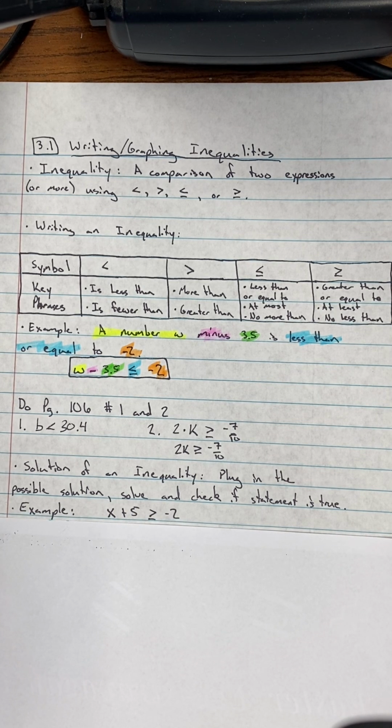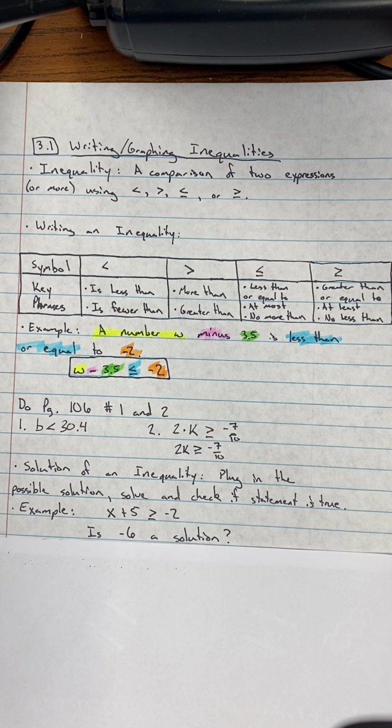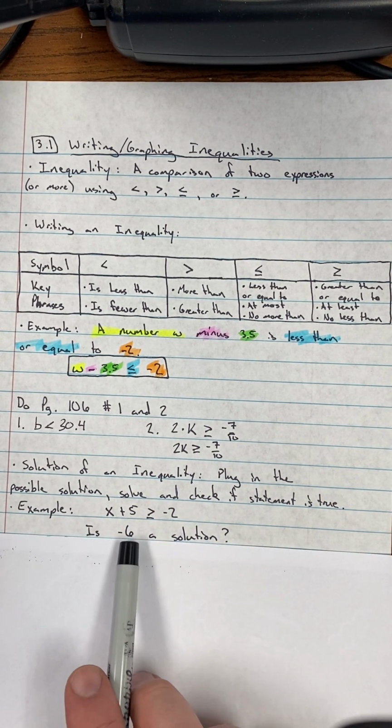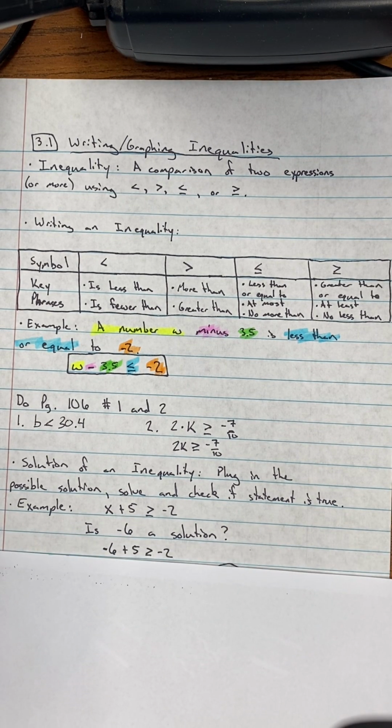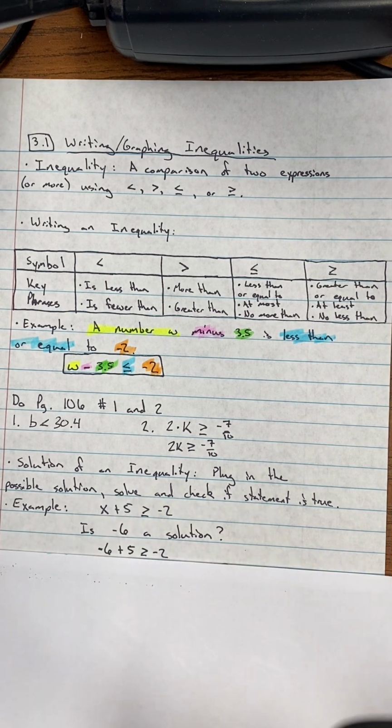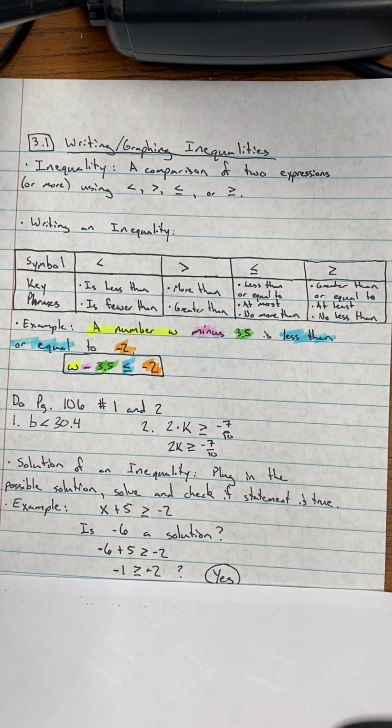So as an example, we have x plus 5 is greater than or equal to -2. First, I'm going to ask the question, is -6 a solution? That sounds weird at first, but let's follow the instructions. It says to plug in the possible solution, so the possible solution is -6. I plug it in for my variable, which gives me -6 plus 5 is greater than or equal to -2. The next step is to solve, giving me -1 is greater than or equal to -2.